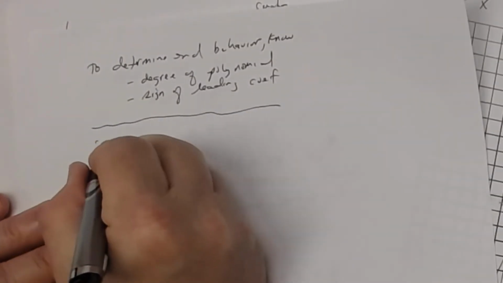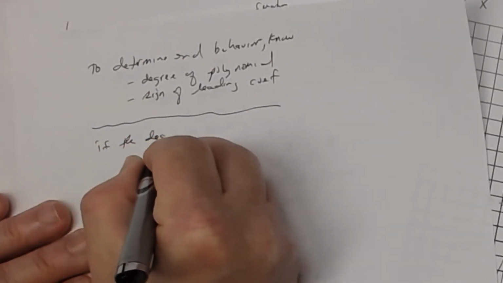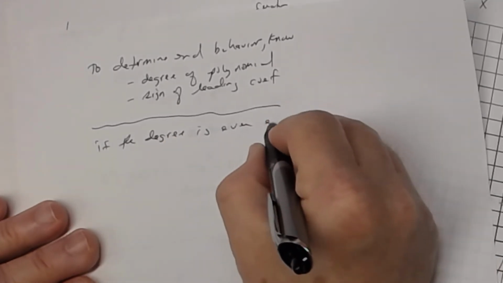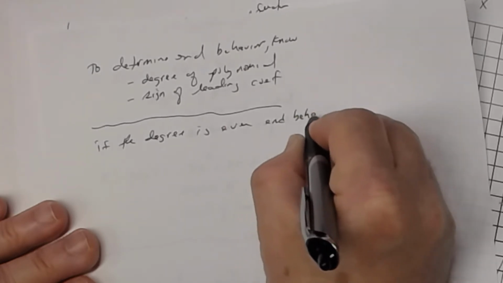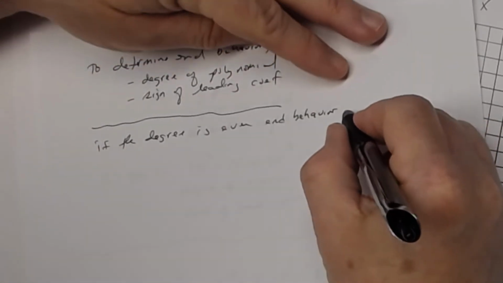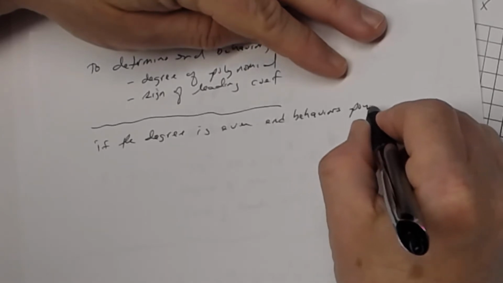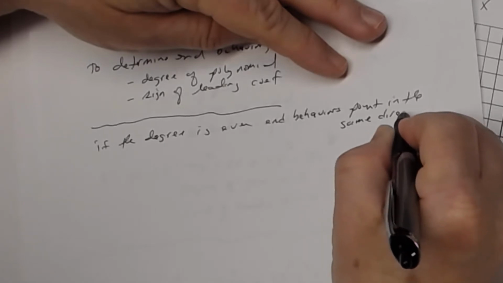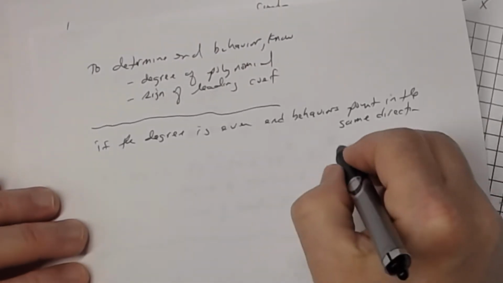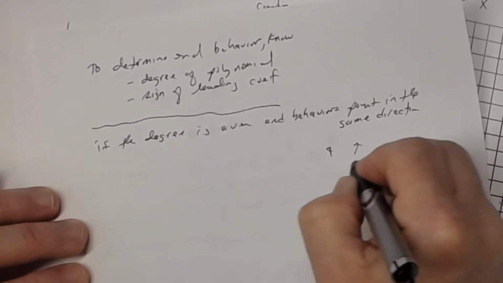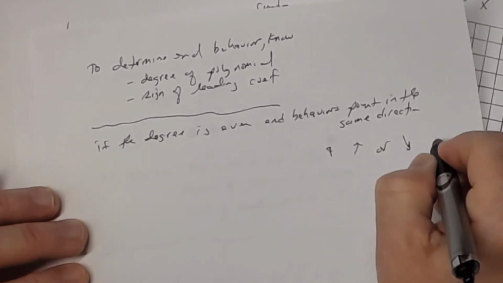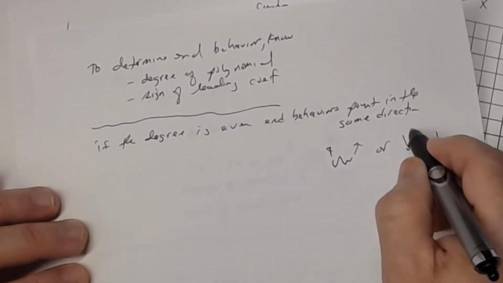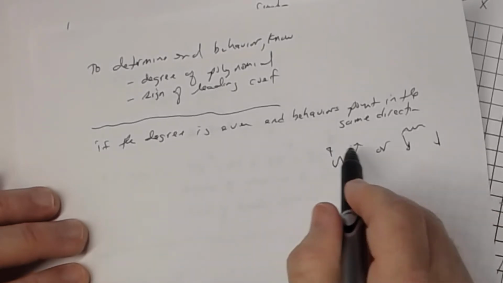So we're going to say if the degree is even, the end behaviors point in the same direction. So they're going to point up or they're going to point down. Does not matter what happens between them. I don't care anything about that. I just want to know what happens from the ends.